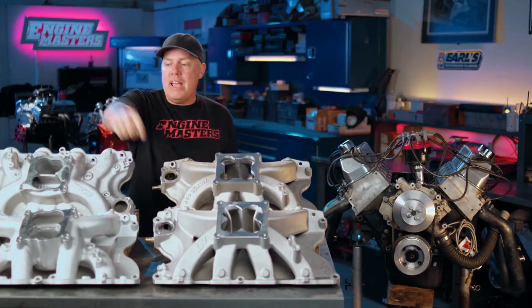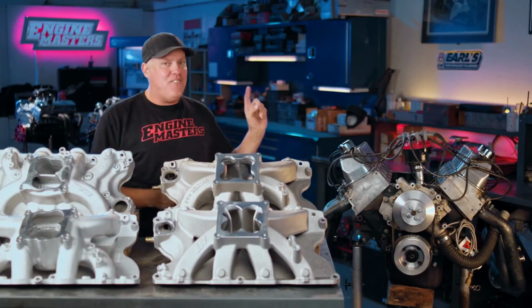It's another Engine Masters intake manifold showdown. This time, it is single plane versus single plane and dual plane versus dual plane on a 514 big block Ford.